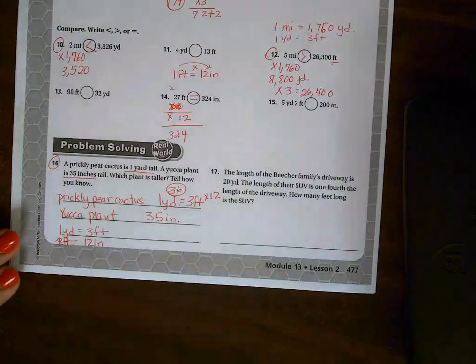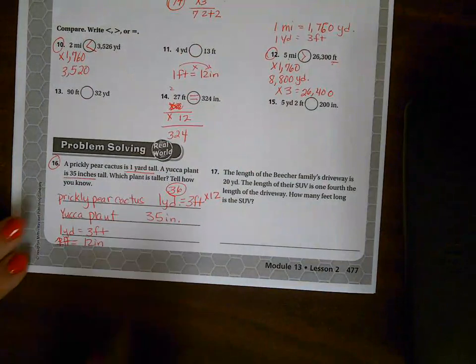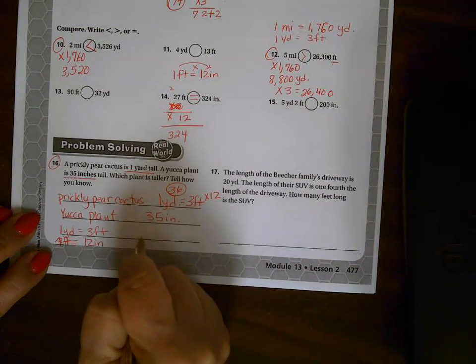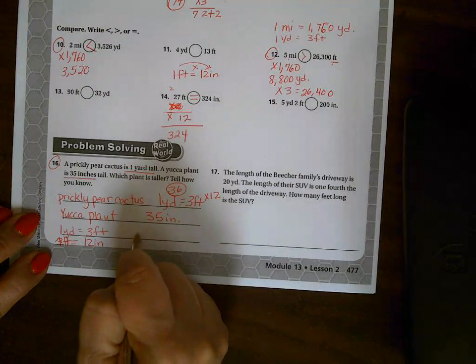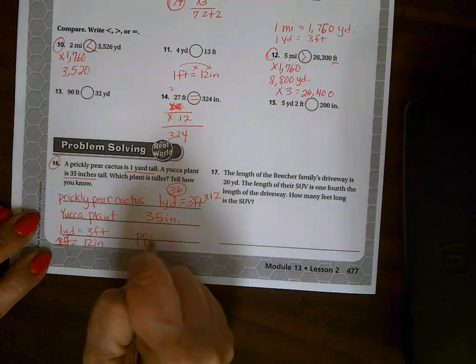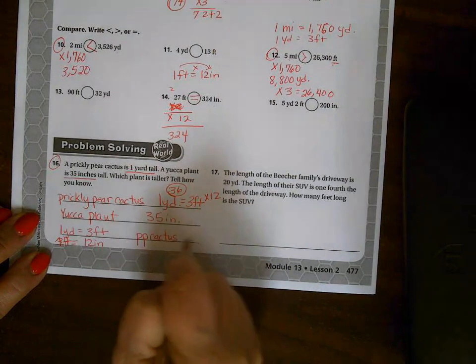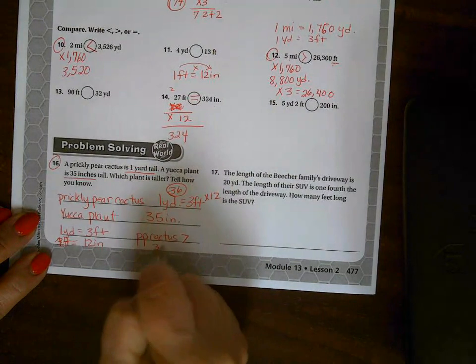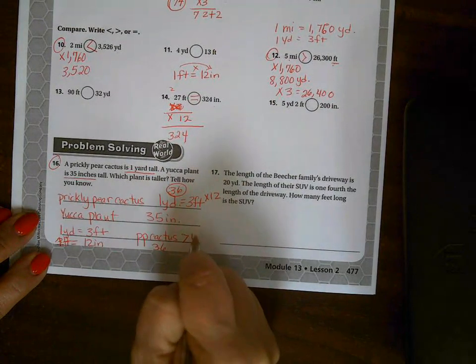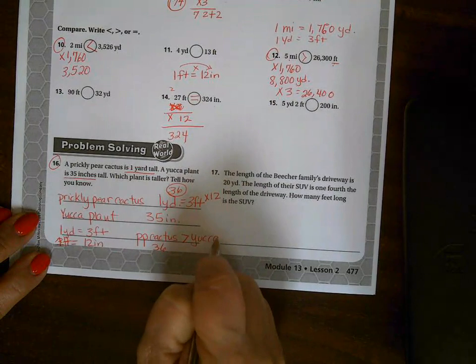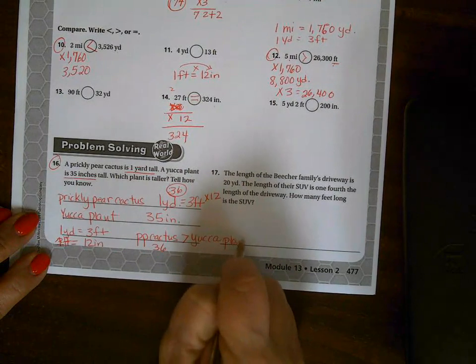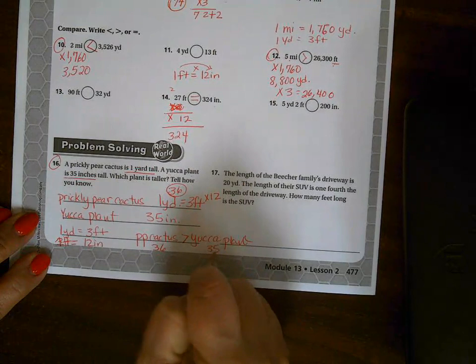And the yucca plant is 35. So which one is greater? So I'm going to put the prickly pear cactus is greater than, because that's 36, than the yucca plant, which is 35.